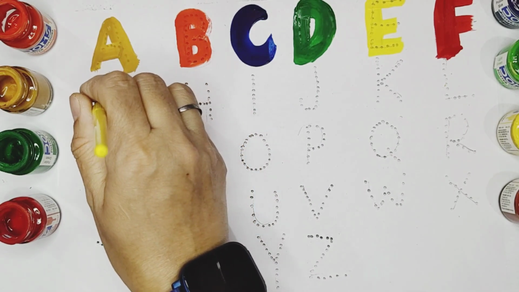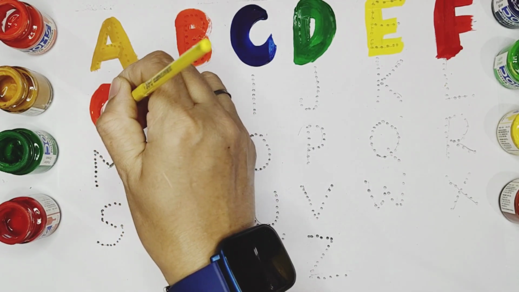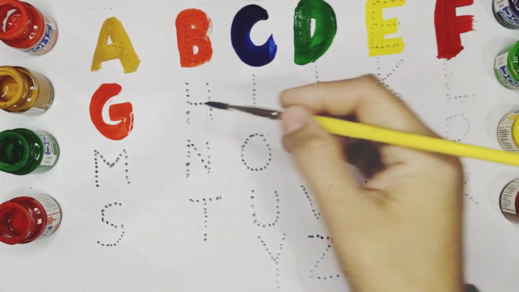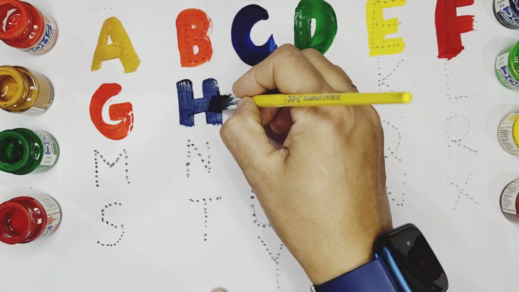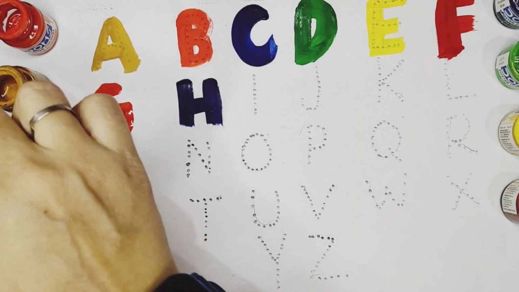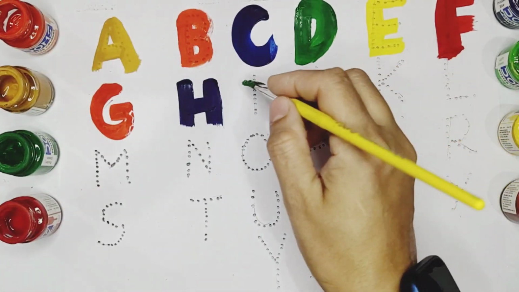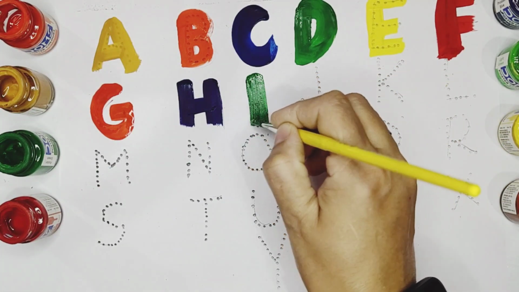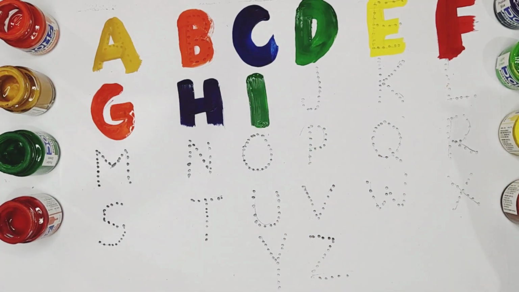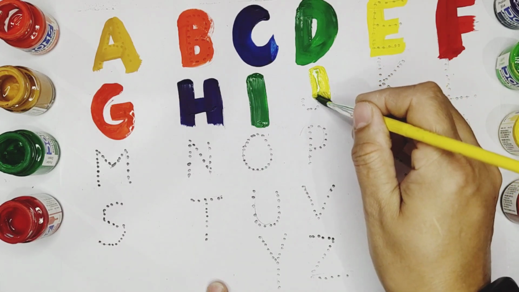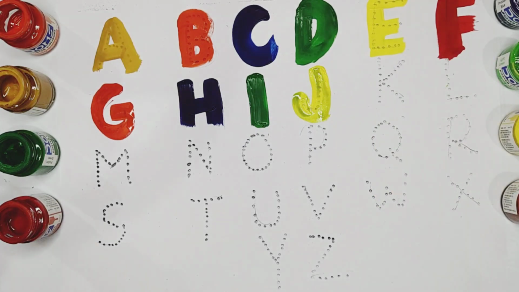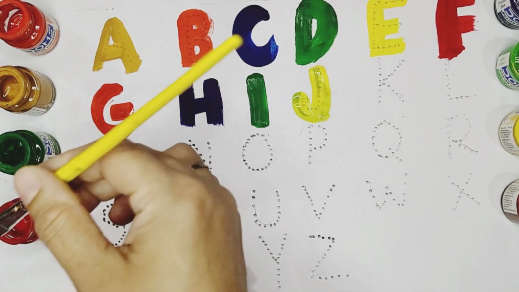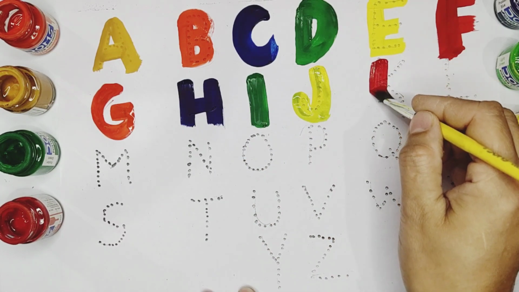G. G is for grapes. H. H is for horse. I. I is for ice cream. J. J is for jug. K. K is for kite.